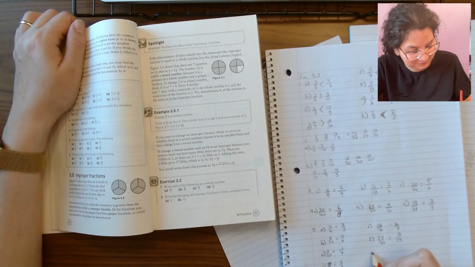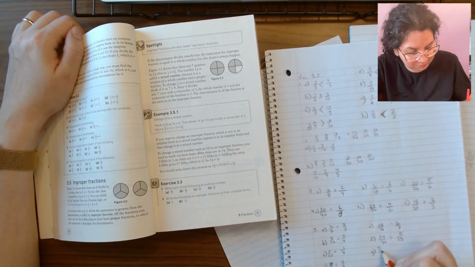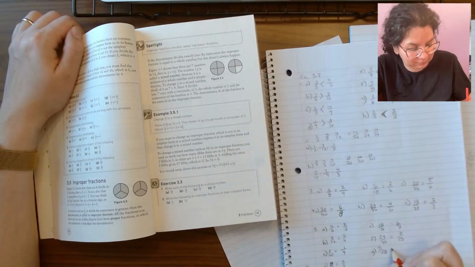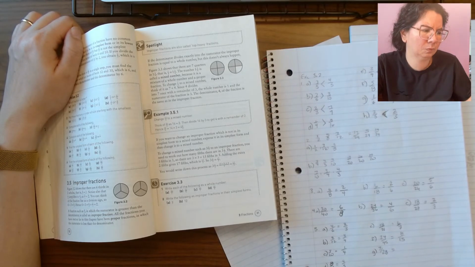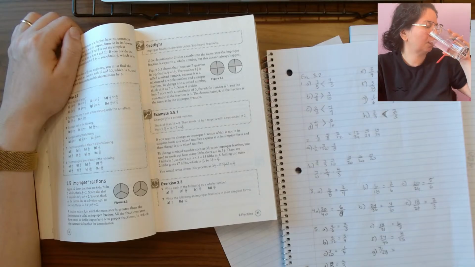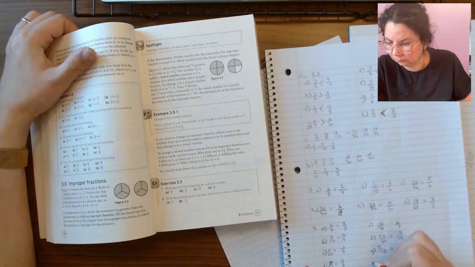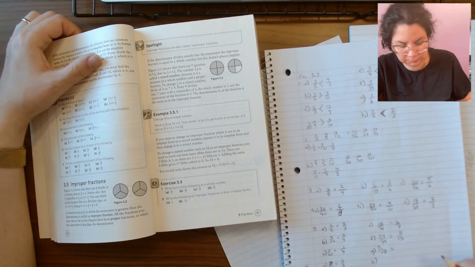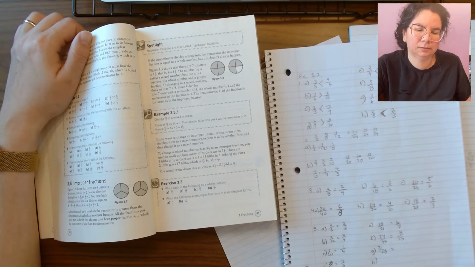Yep, G. Oh, 7 over 28 equals what? What is 28 divided by 7? Does 7 go into 28?